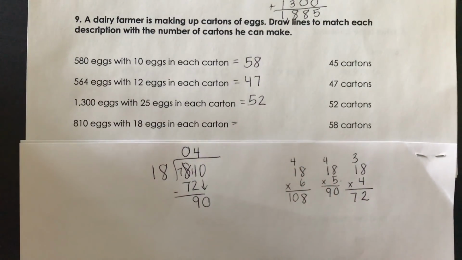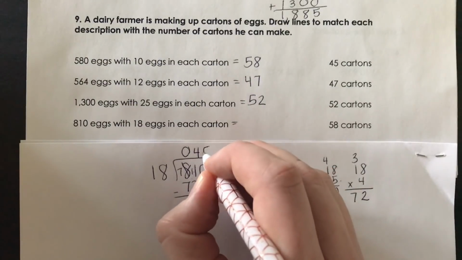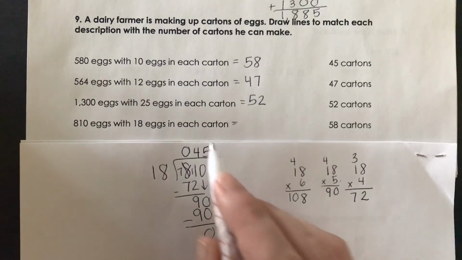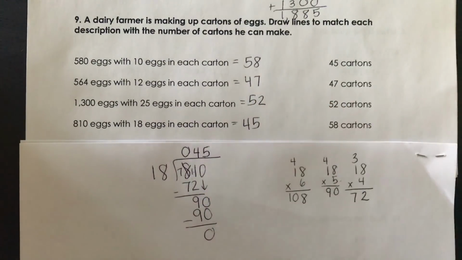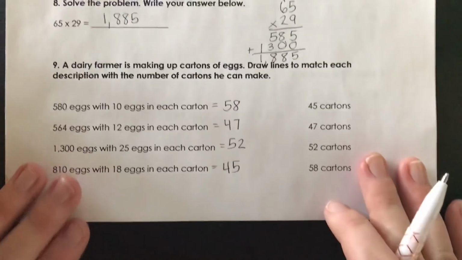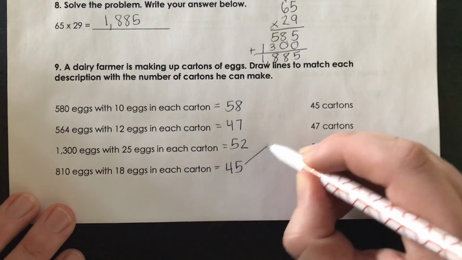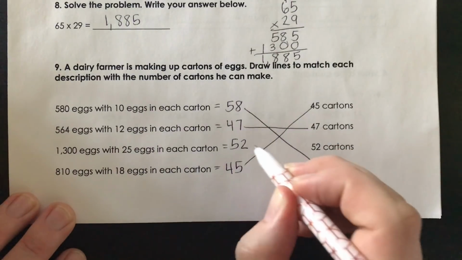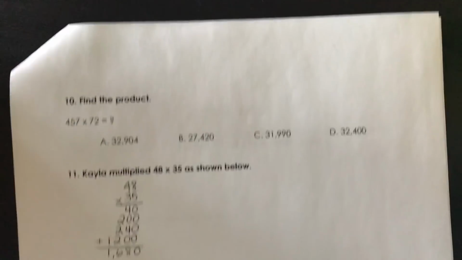I bring down that 0. And now I have 90. 81 goes into 90. Oh, I did the work over here already. And I know 18 goes into 90 5 times. So I'm going to put a 5 up here. 18 times 5 is 90. And I end up with no remainder. So this answer is 45. So now that I've done all that work, I can match up all my answers. So this one goes here, this one goes here, this one here, and this one here. All right, so that's that. Let's go on to number 10.